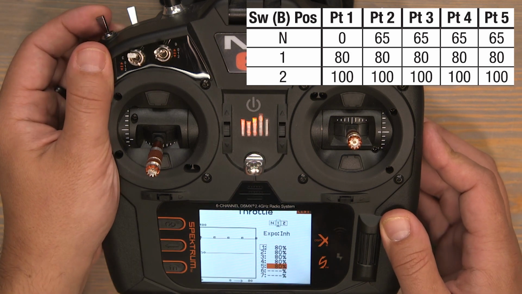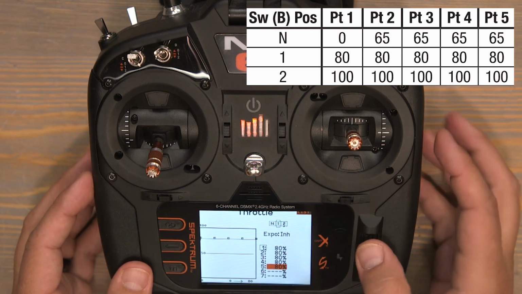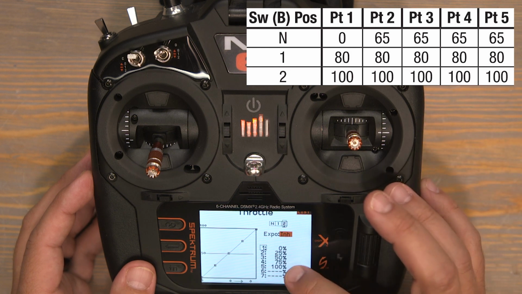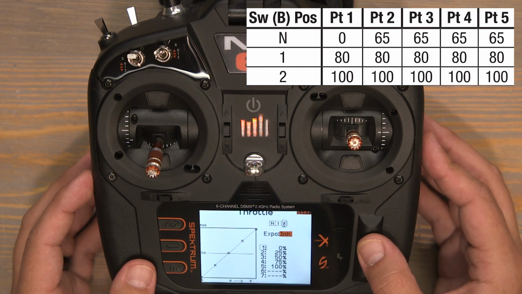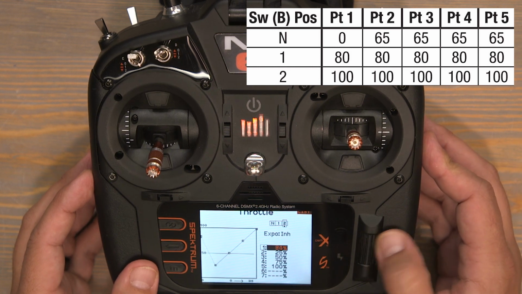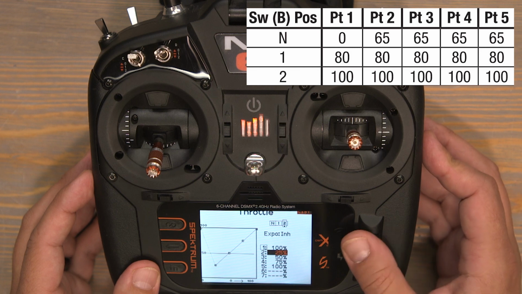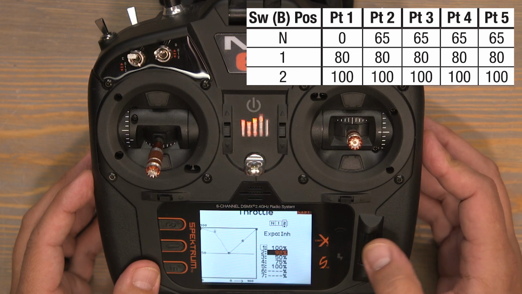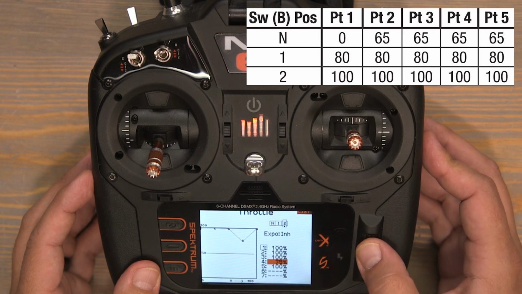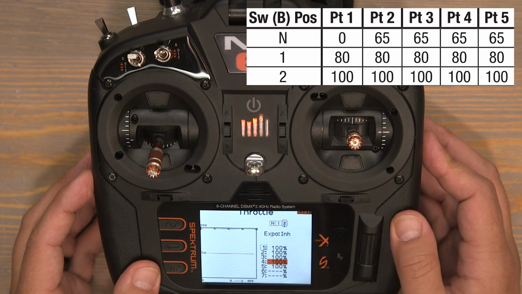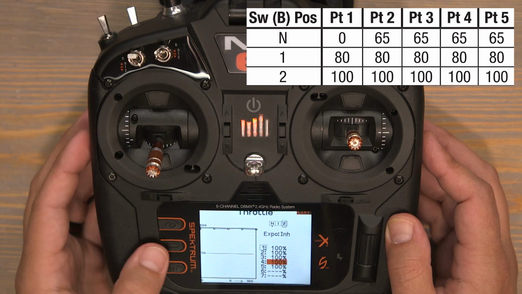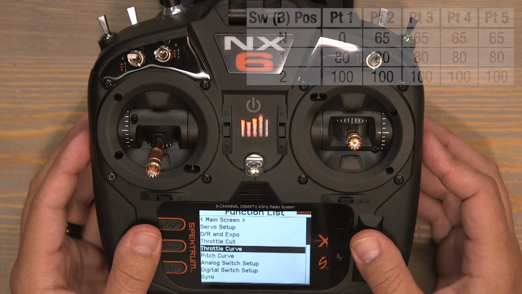Flip the flight mode switch to position 2. And now we'll click on the 2 up there. Now all of these positions should be set to 100%. So starting with position 1, click, and scroll all the way up to 100. And we'll do the same for all the other channels. Now our throttle curve is set. Push the back button, and now scroll down to pitch curve.